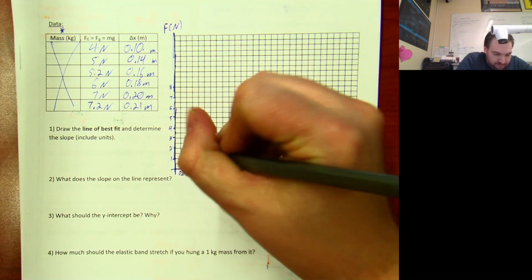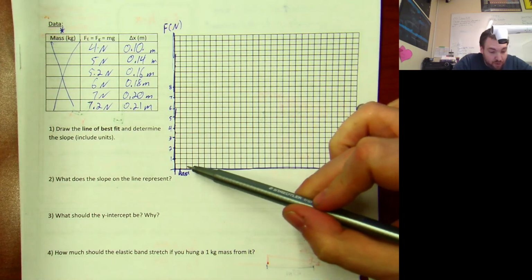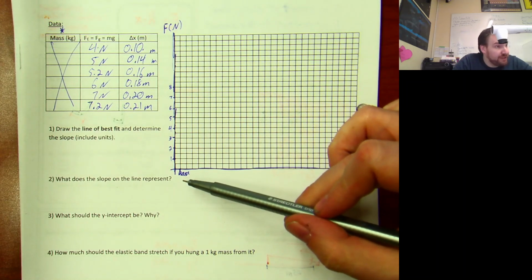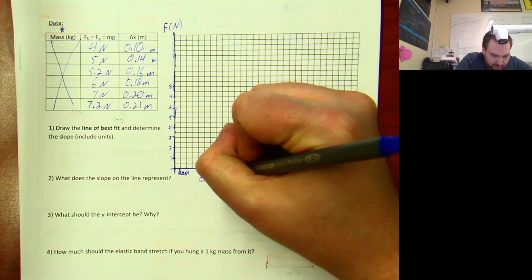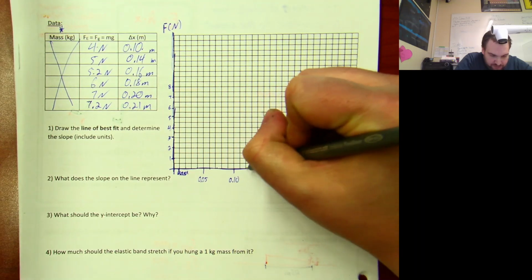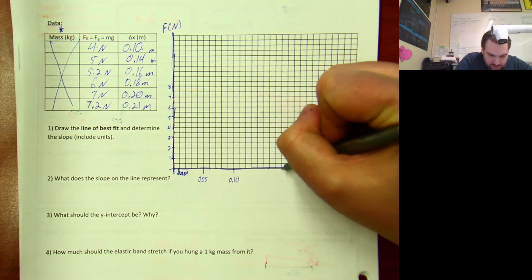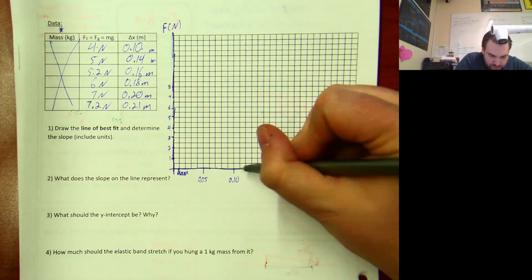No, every 5. Okay, so 0.01 for each one of these. 1, 2, 3, 4, 5, 0.05. 1, 2, 3, 4, 5, 0.10, 1, 2, 3, 4, 5, 6, 7, 8, 9, 10. That's going to be 0.20.